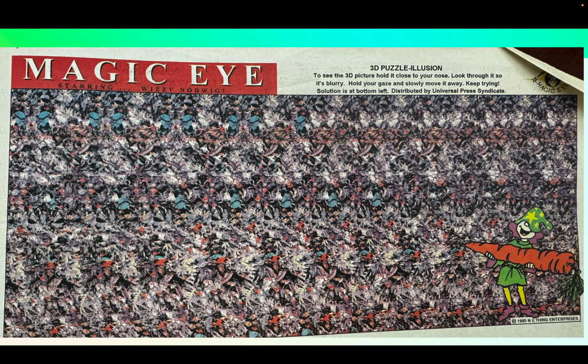Once again, we have a magic eye. This one comes from a newspaper clipping, and if you can focus in enough, it gives you some instructions to look at the picture so that it's blurry. Hold your gaze, move in and out, see if you can see the 3D picture. Pause here before moving on.